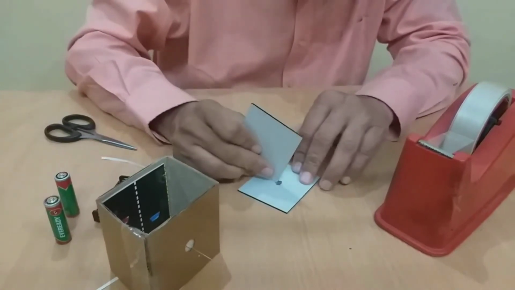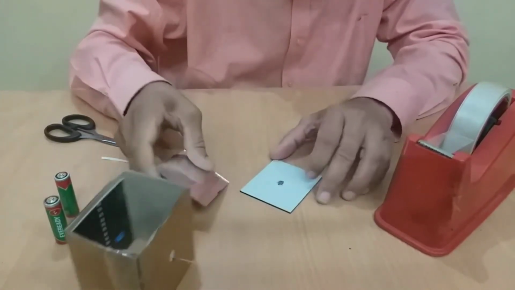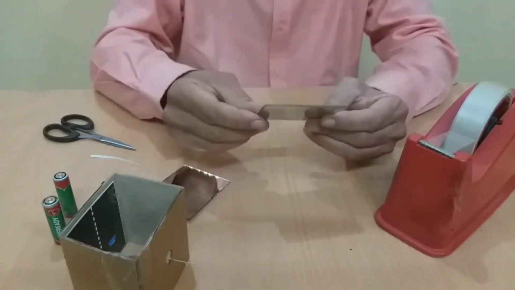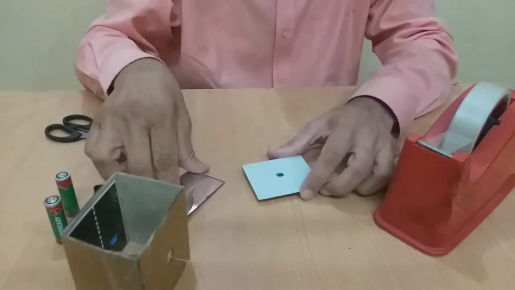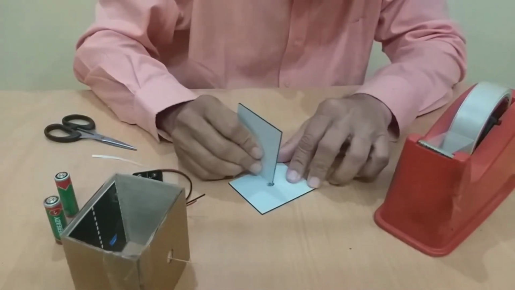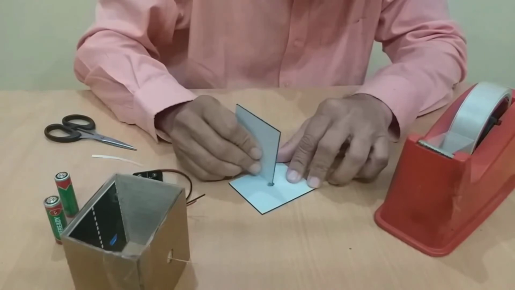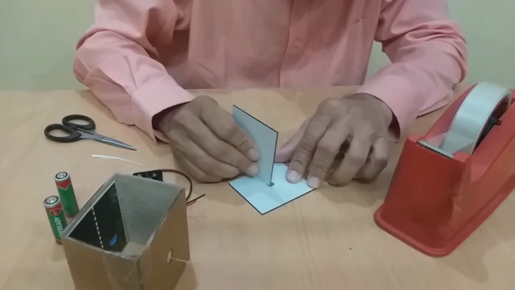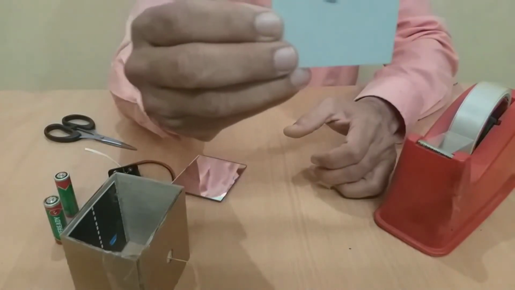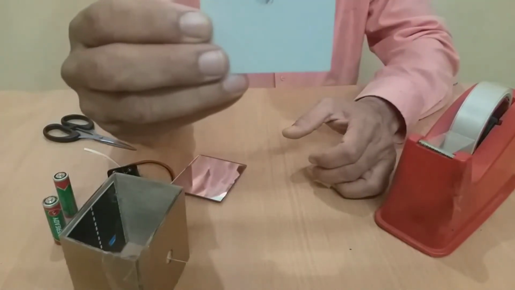You will find that if you see through this, you should be able to see something in front of you very clearly. It should not be hazy. So take some effort and make sure that this coating is totally removed. Okay, so I have created this small window, so you can see through this, right?